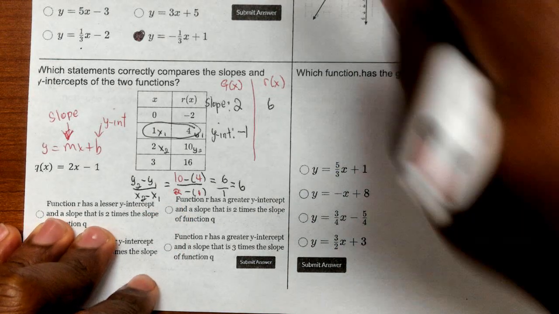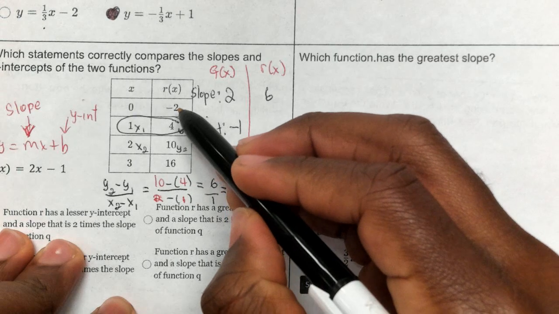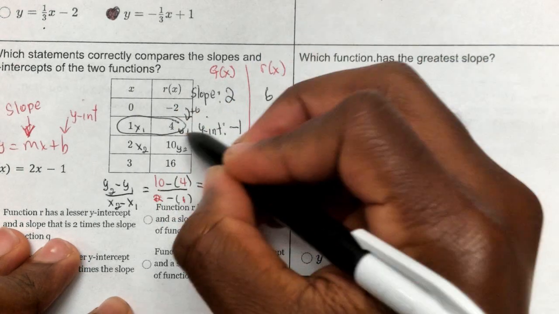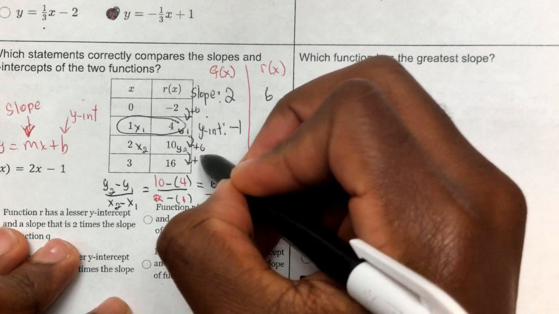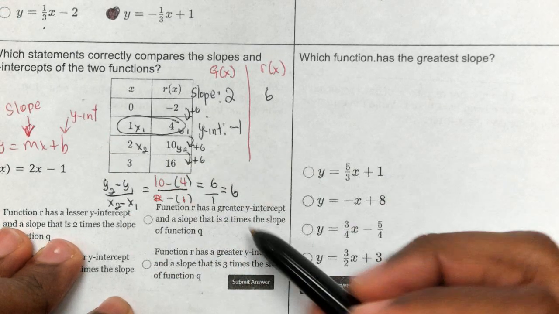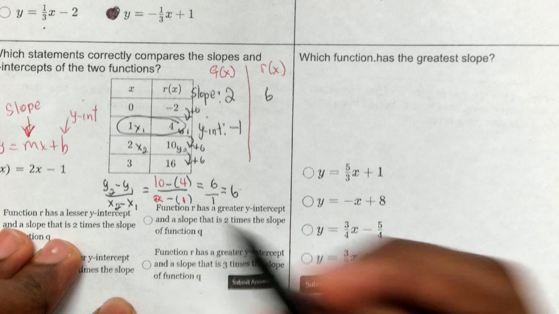But you could already figure that out by looking at the fact that this changed from -2 to 4, so that's plus 6. It went from 4 to 10, so that's plus 6. It went from 10 to 16, that's plus 6. And it's changing by 1 every time, so that's 6 over 1. So that's another way other than using the formula.